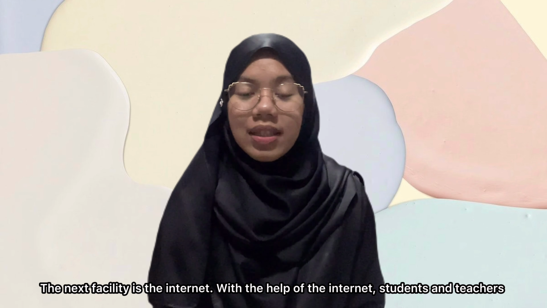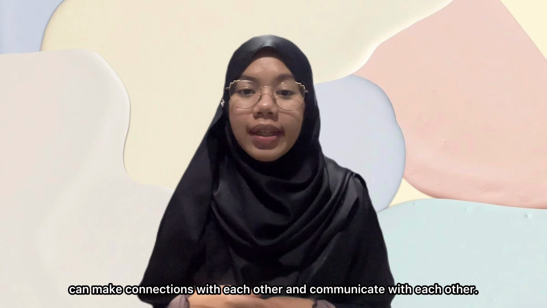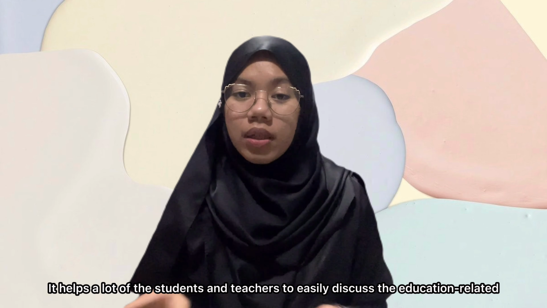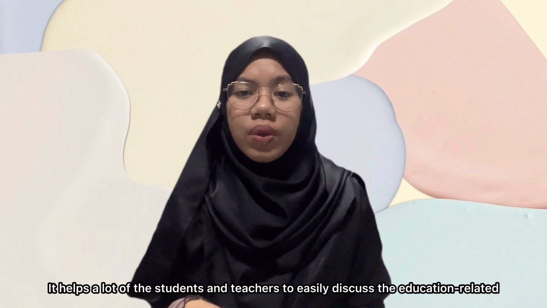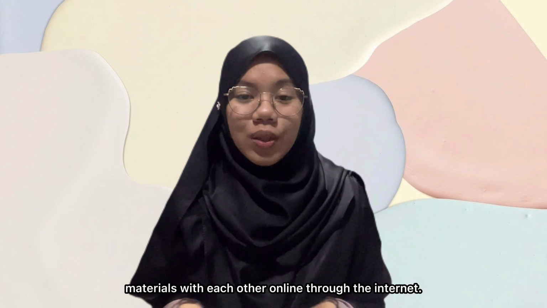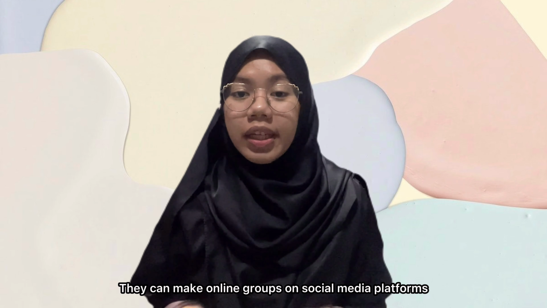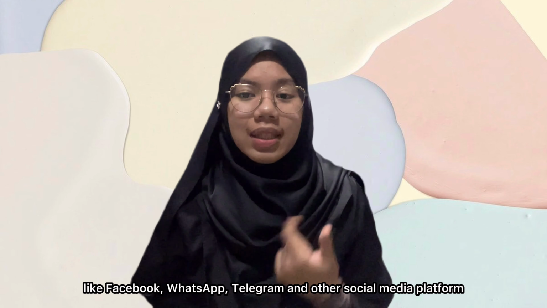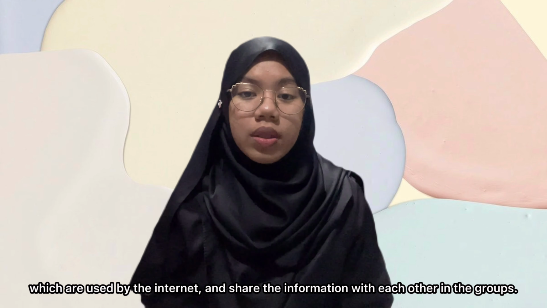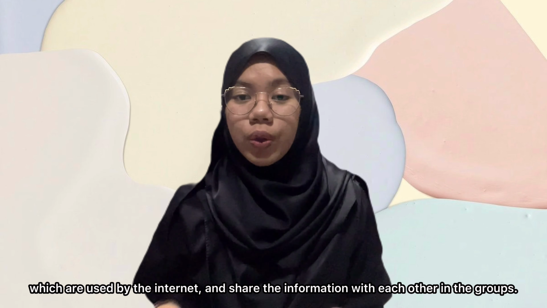The next facility is the internet. With the help of the internet, students and teachers can make connections with each other and communicate with each other. It helps a lot of students and teachers to easily discuss education-related materials online. They can make online groups on social media platforms like Facebook, WhatsApp, Telegram, and others, and then share information with each other in the groups.